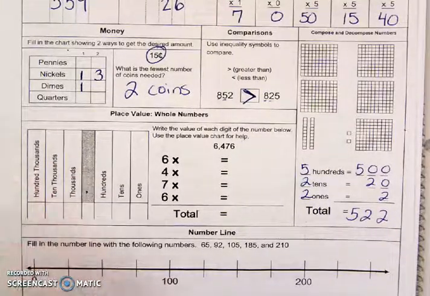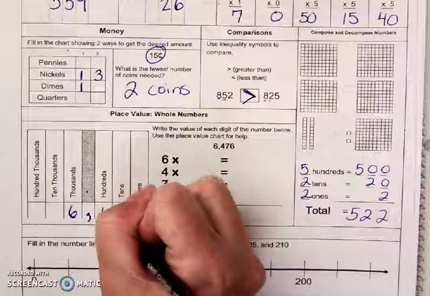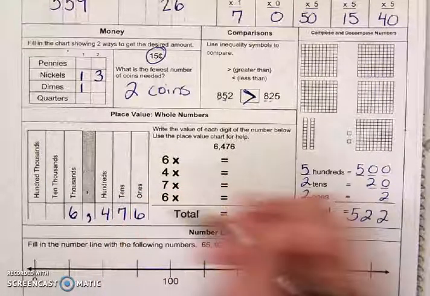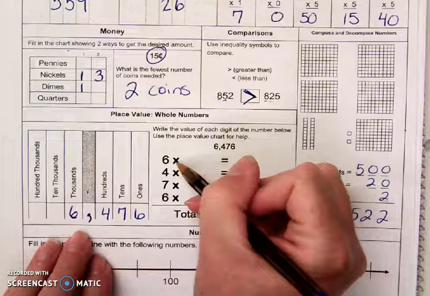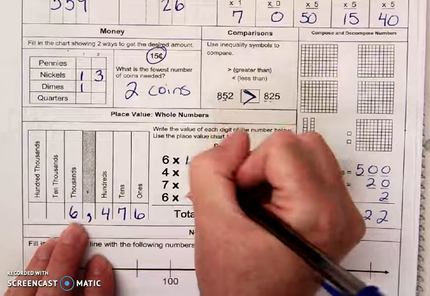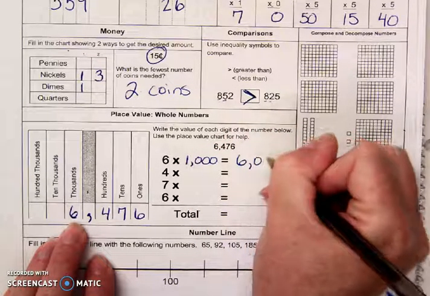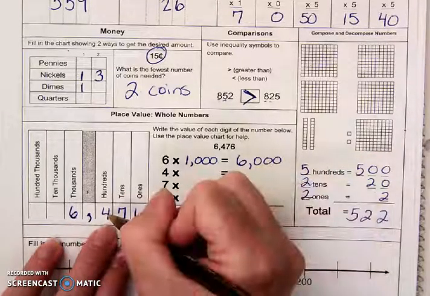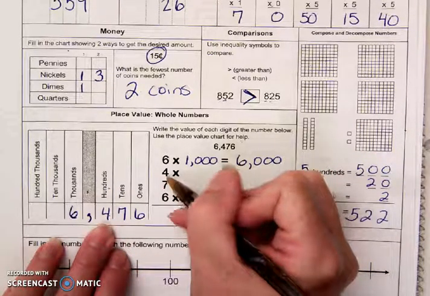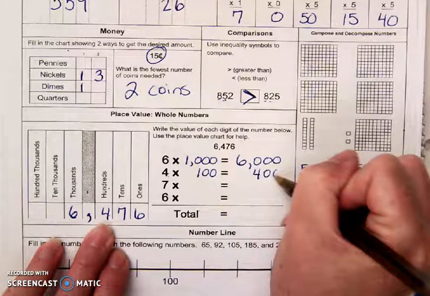Our place value chart, we're going to put our number 6,476. Remember, this sign means groups of. We have 6 groups of 1,000. I have 6 groups of 1,000. That's 6,000. 4 groups of 100. 4 groups of 100 equals 400.